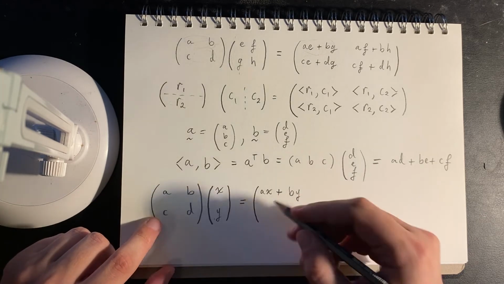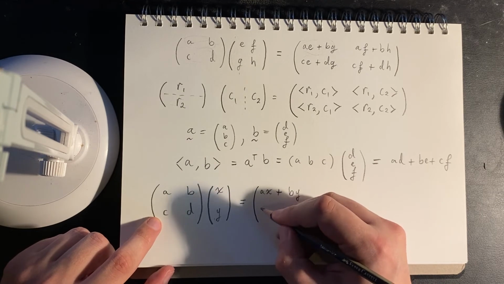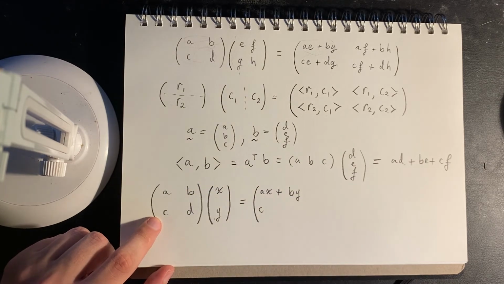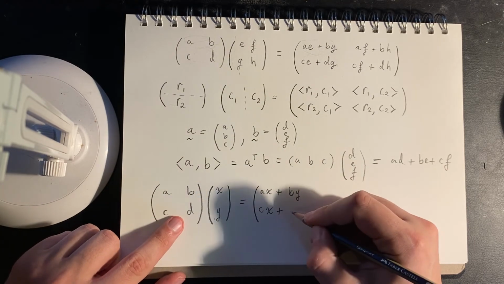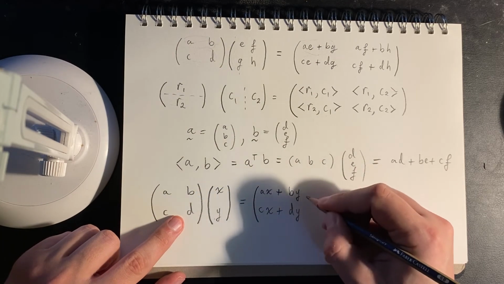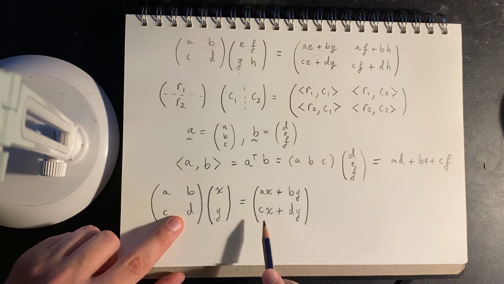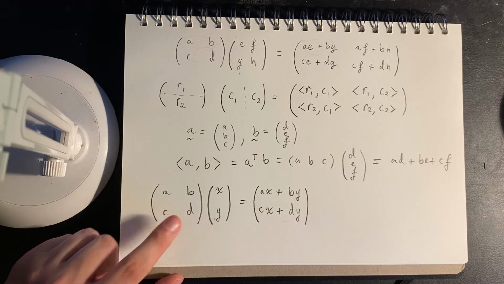And then to take another potentially different coefficient times the old x coordinate and another potentially different coefficient of the old y coordinate, and that together makes the new y coordinate.